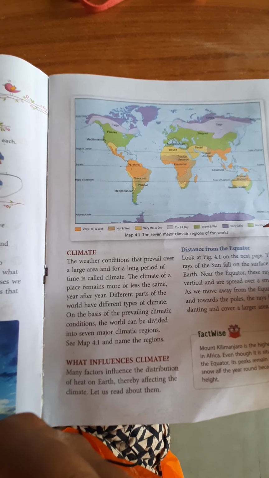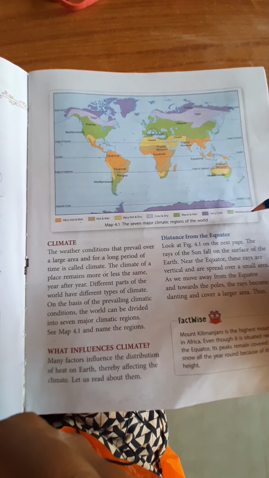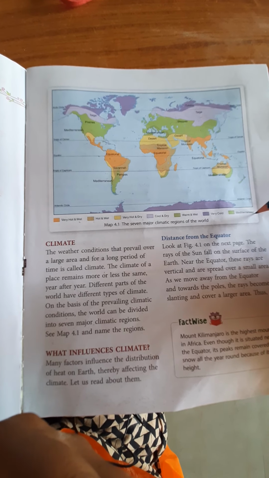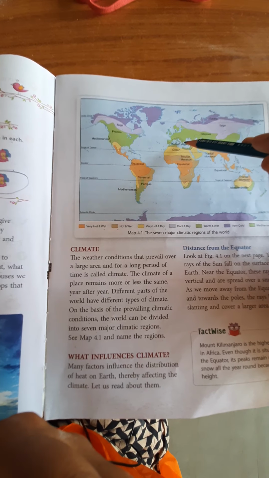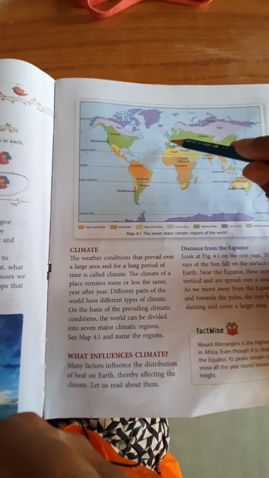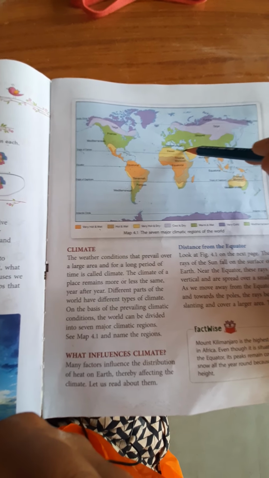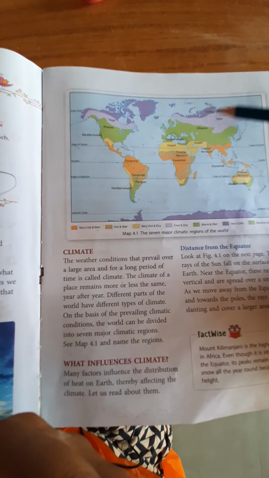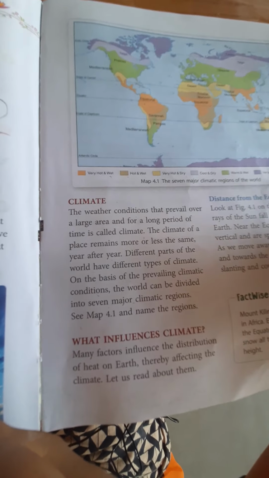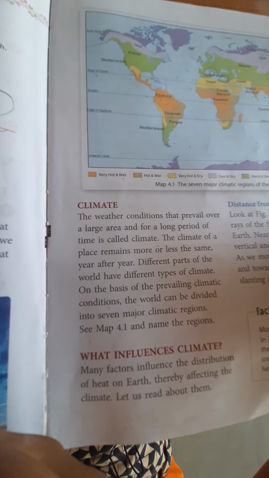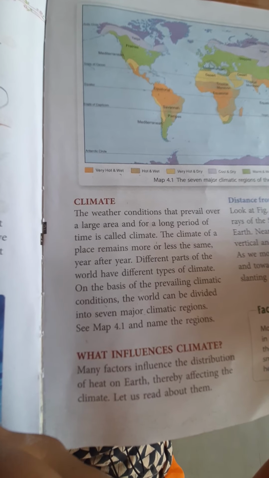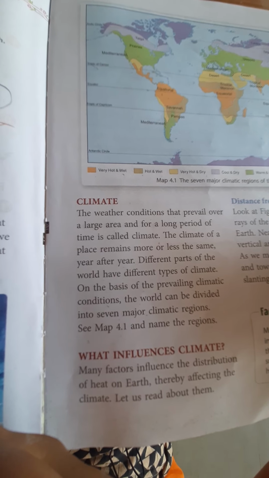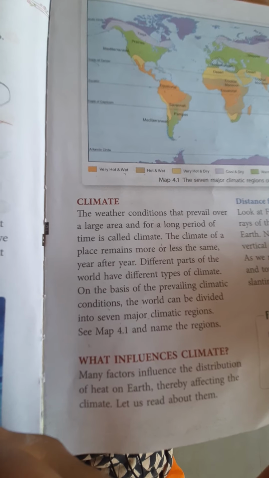Next, Mediterranean. Here, the lines on the green color, if you see, this is the Mediterranean. So in this way our climatic condition is divided. Different parts of the world have different types of climate. On the basis of the prevailing climatic condition, the world can be divided into 7 major climatic regions.